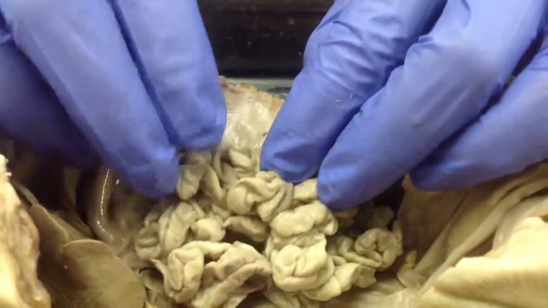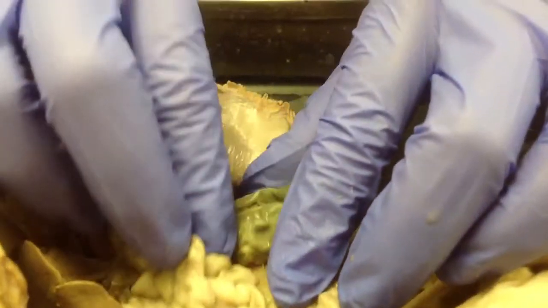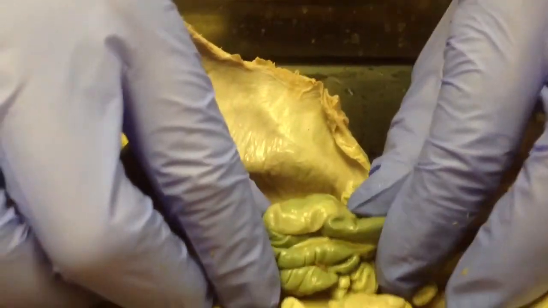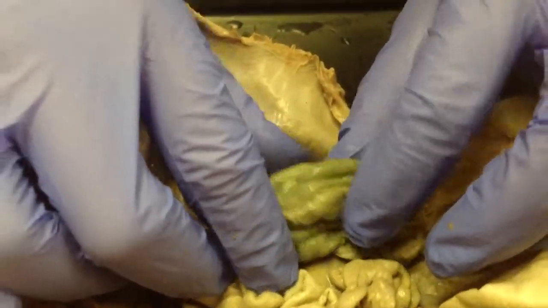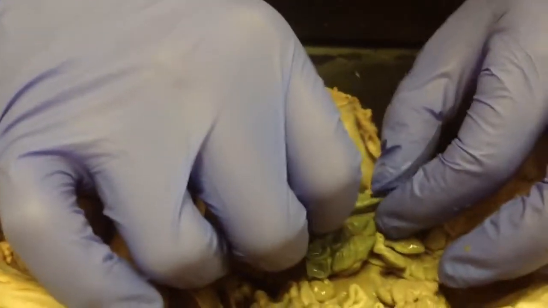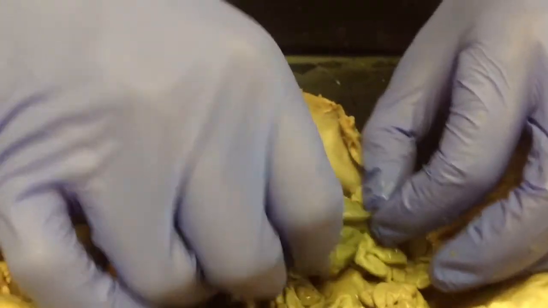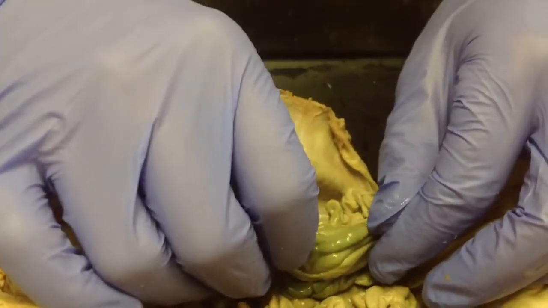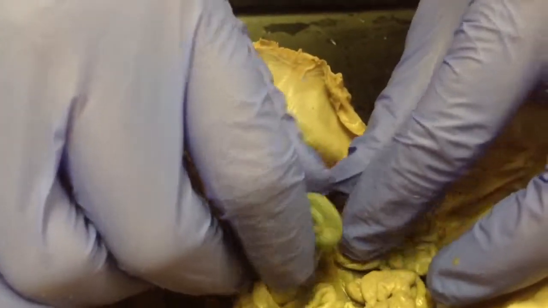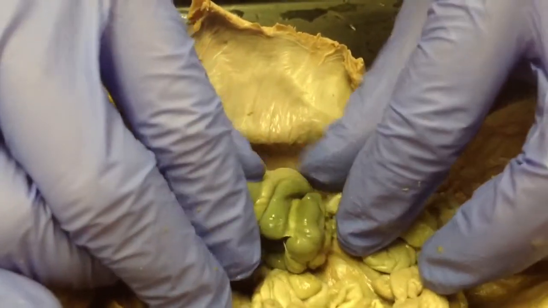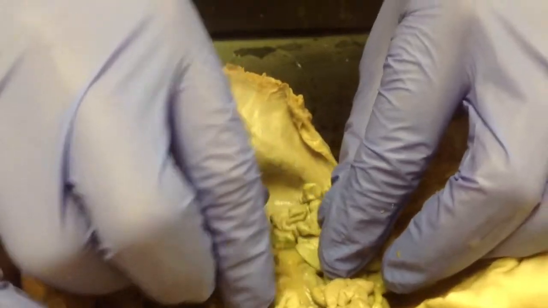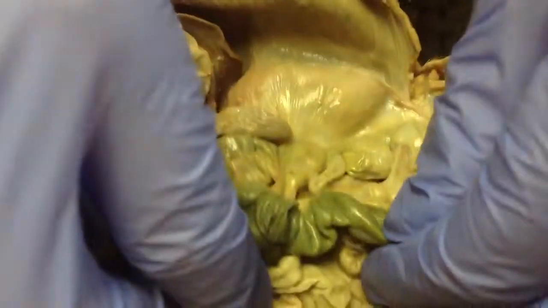Okay, now let's move over here. You've almost got this big knot of greenish gray stuff right here. This stuff is the large intestines. Notice they're much bigger. They're all really knotted together. And this is where most of the water is absorbed into the bloodstream. So this is all the large intestines.